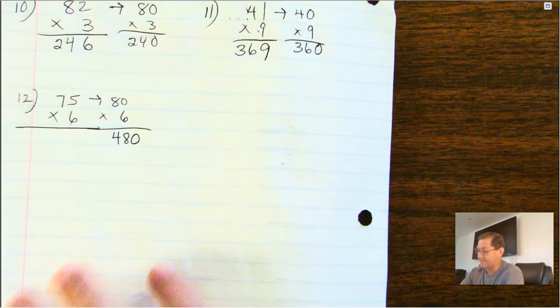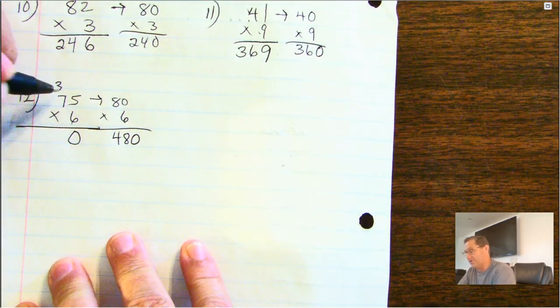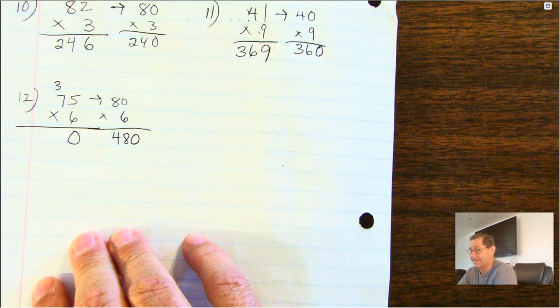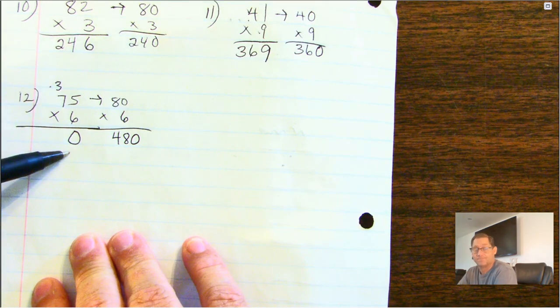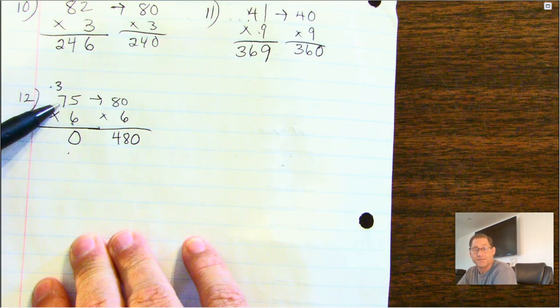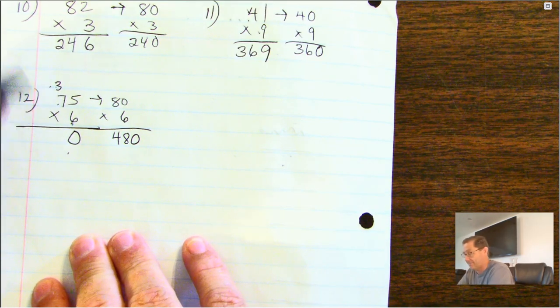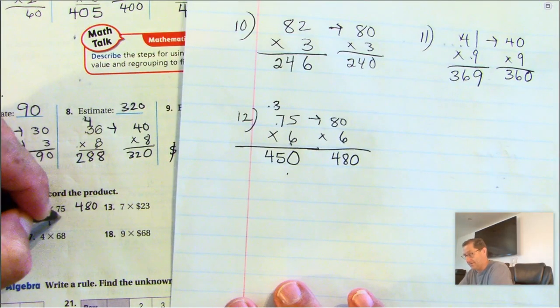All right, we have 6 sets of 5 ones, 30. We're going to trade those 30 ones for 3 tens. We're going to regroup them. So 30, right? Okay. 6 times 7 is 42, plus the 3 regrouped tens, 45. So 450.